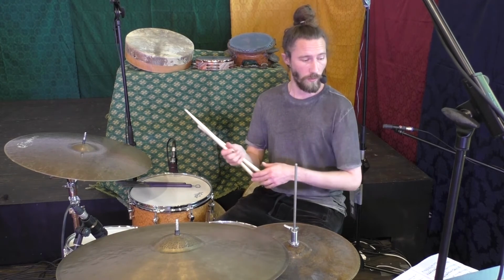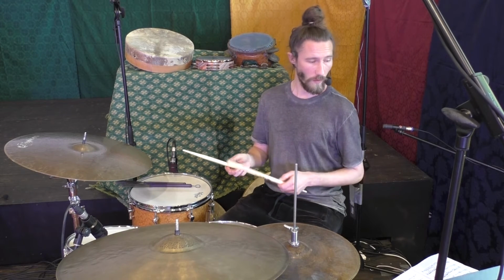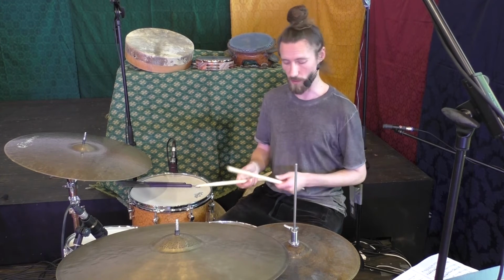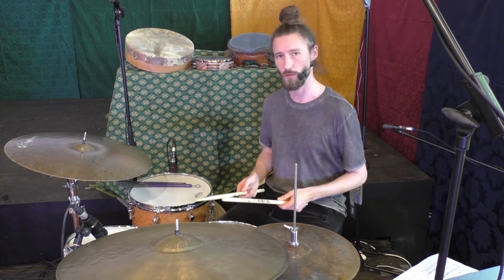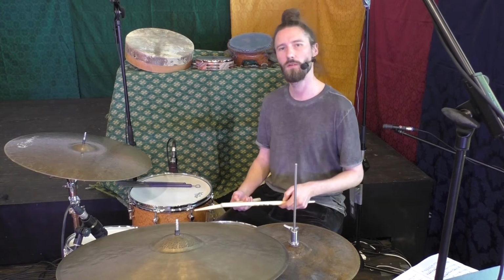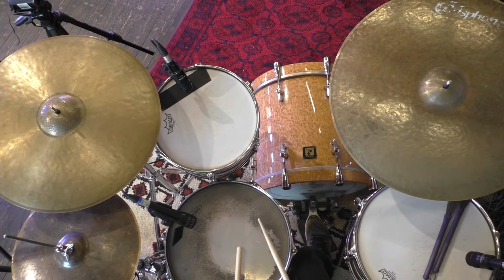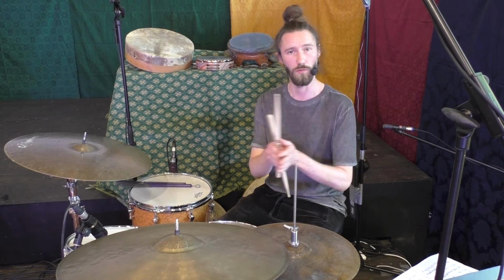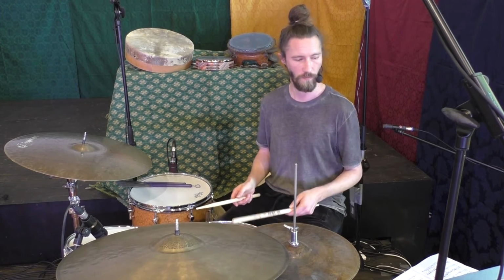Then from here we can modulate to ballady, which sounds like that. 1, 2, 3, 4. So if you go from warta nus to ballady, sounds like this.